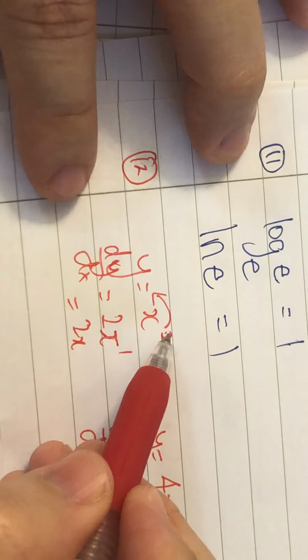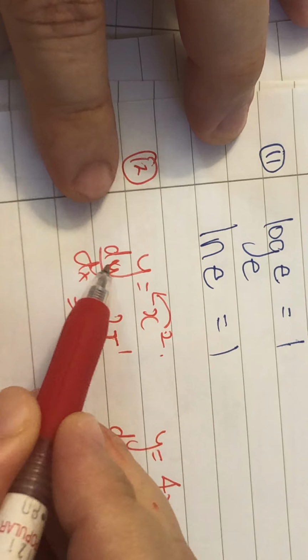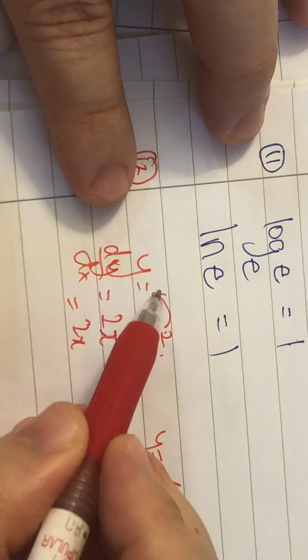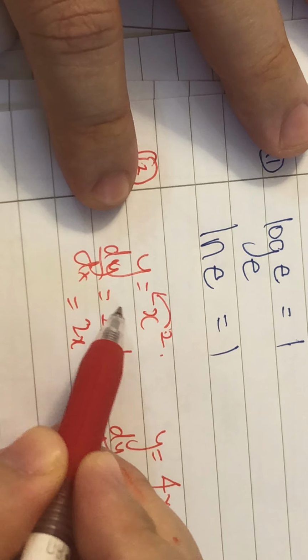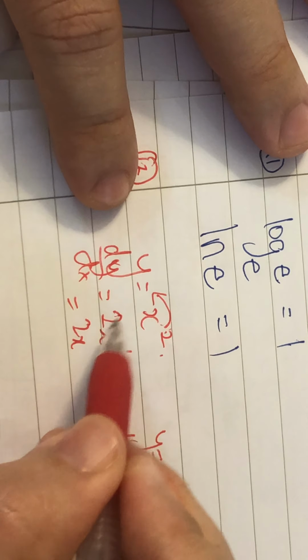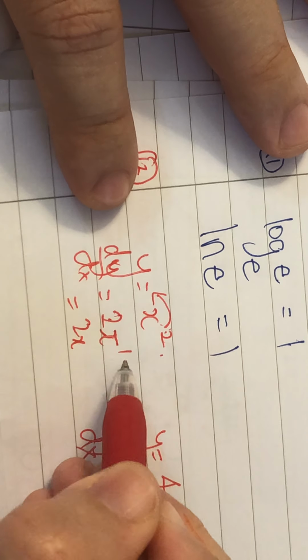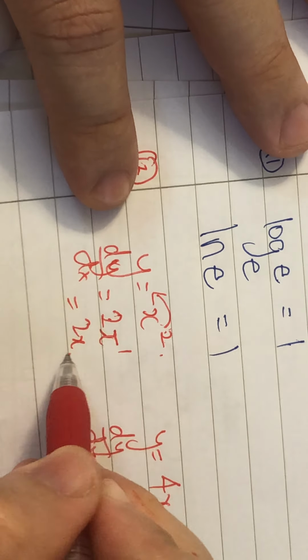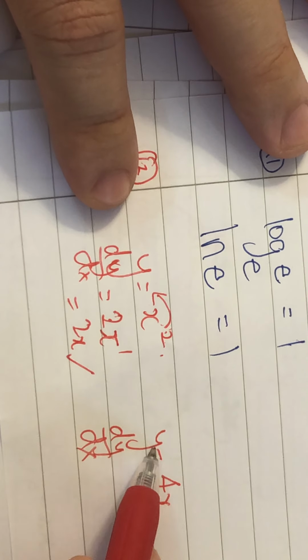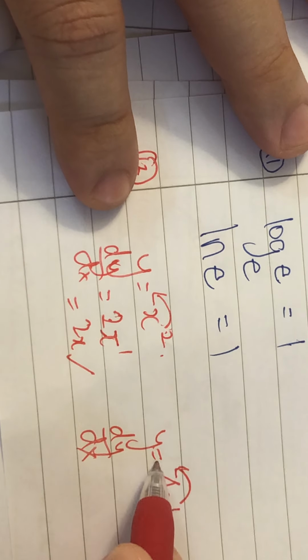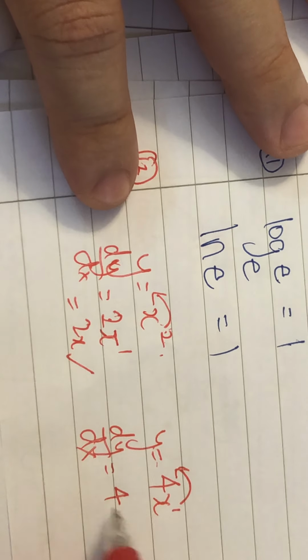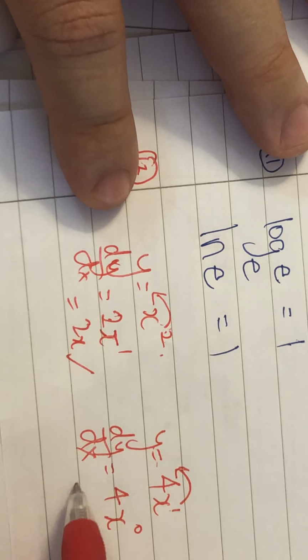When you differentiate y equals x squared, dy over dx, you bring the power down, that's 2, then power minus 1, so you get 2x. When you differentiate y equals 4x, the power is 1, bring the power down, 1 times 4 is 4, power minus 1 is 0, so the answer is 4.